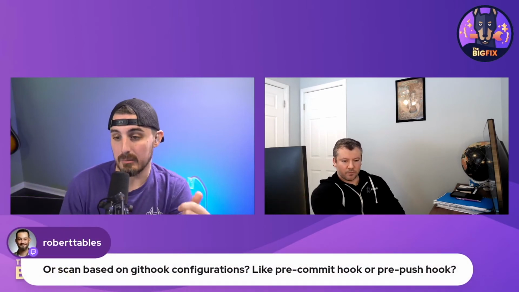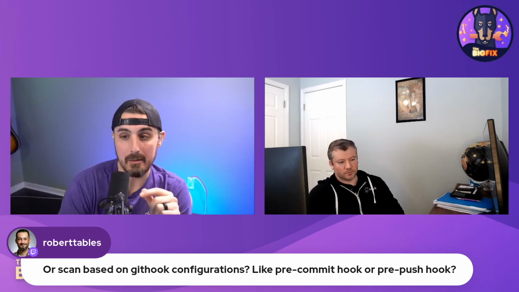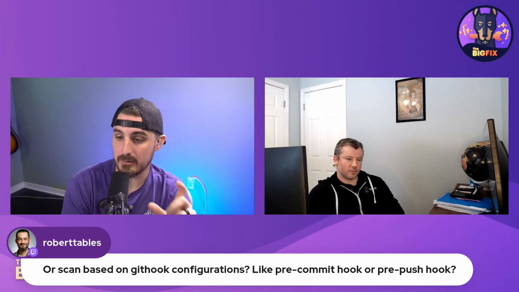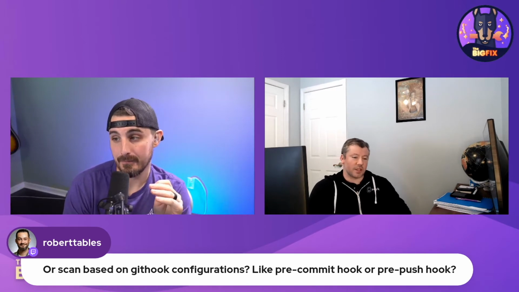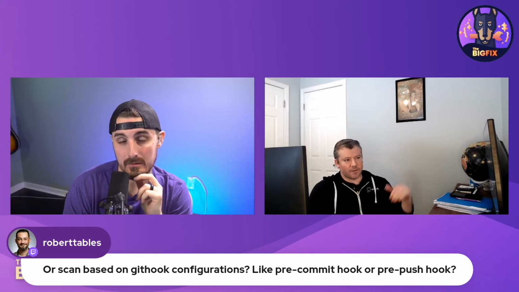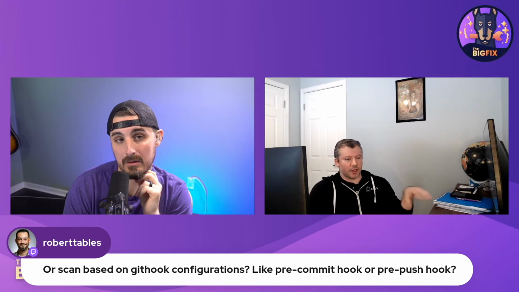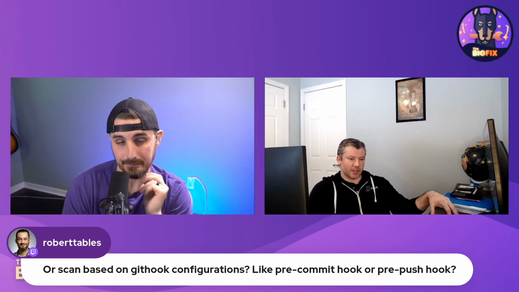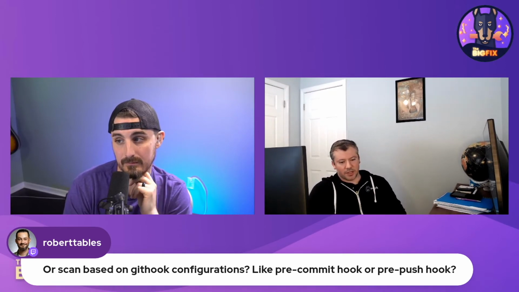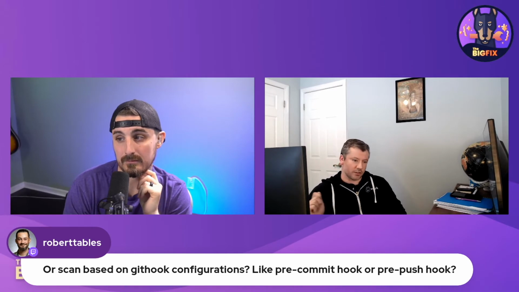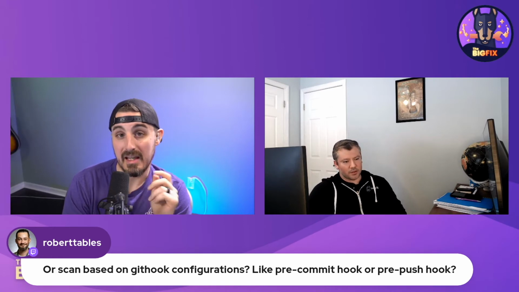A follow-up question from Robert Tables here: in terms of timing of when it scans, is it possible to plug it in through Git hook configurations, like a pre-commit hook or a pre-push hook? Yeah, absolutely. I think that's the real nice part about the CLI. When I first joined Snyk, I remember Guy posted something that stuck with me: if you want a developer tool, it's got to work instantly out of the box, but it's also got to be infinitely customizable. And so we've got that option to tie in wherever you want in the workflow. If you want to trigger the CLI with a pre-commit hook, we can just scan, run, and get the results there.